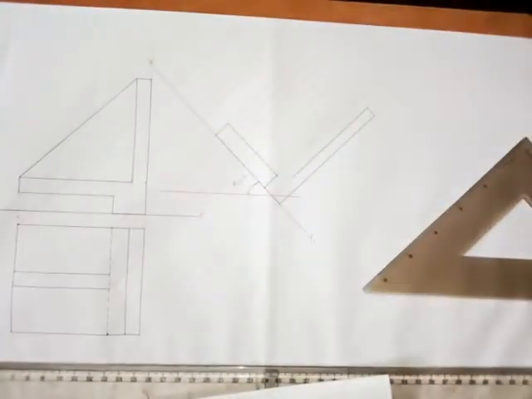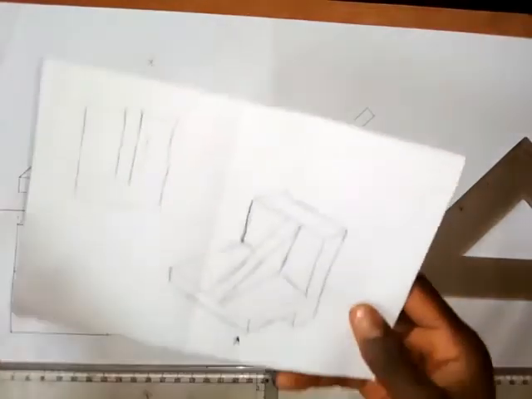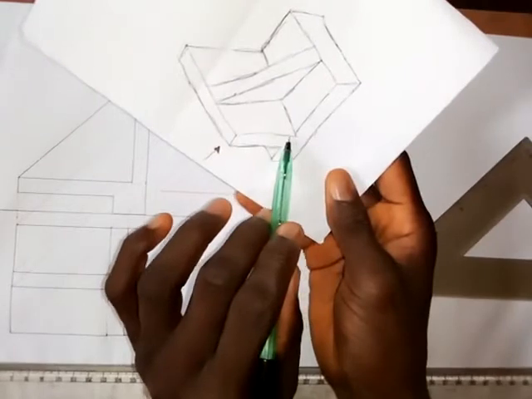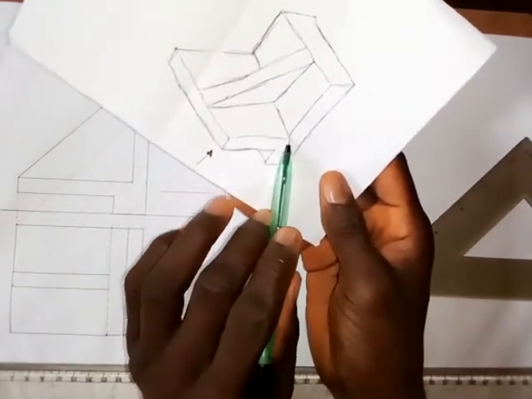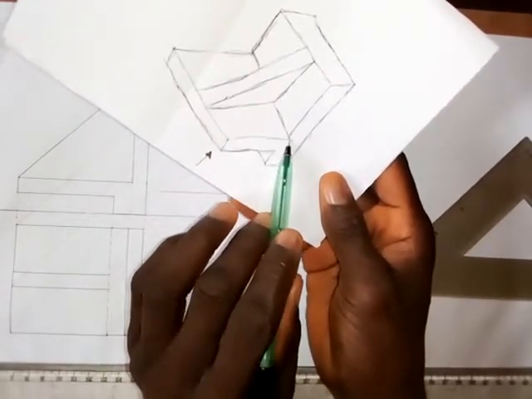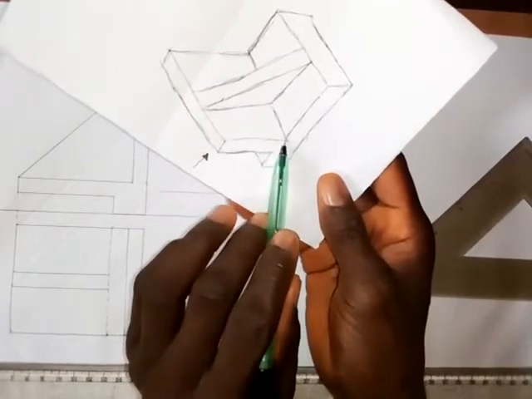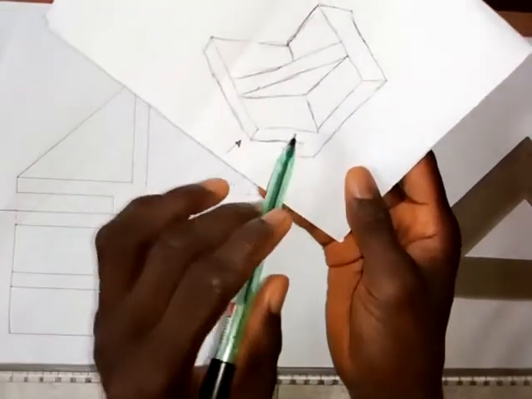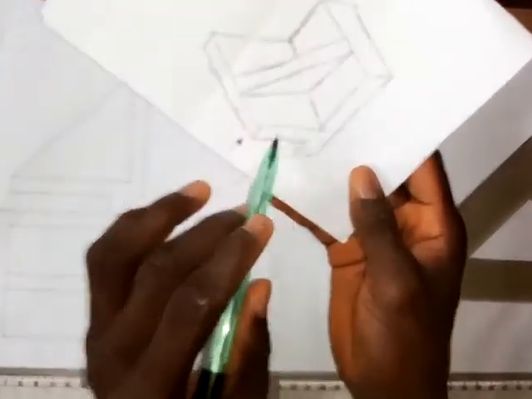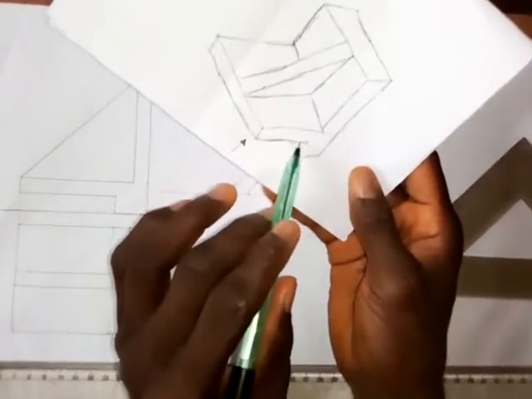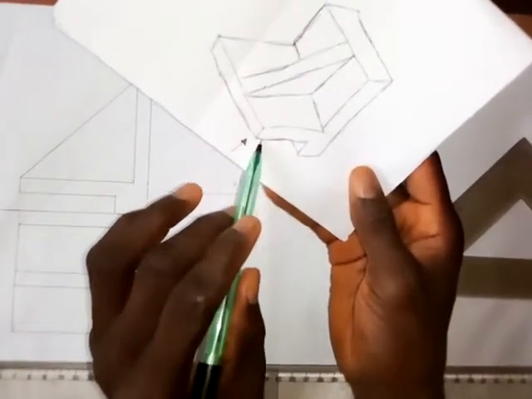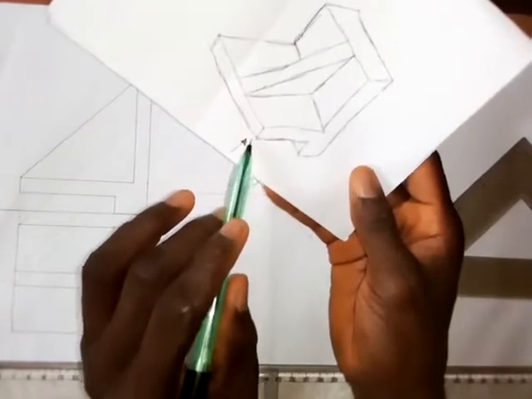All right, so I believe you are getting what I'm doing here. Now, what about this line that we have here? If you look at this line and this line, they end at the same point here.